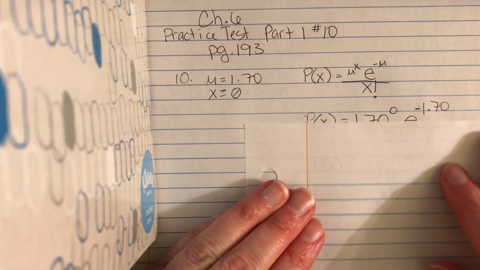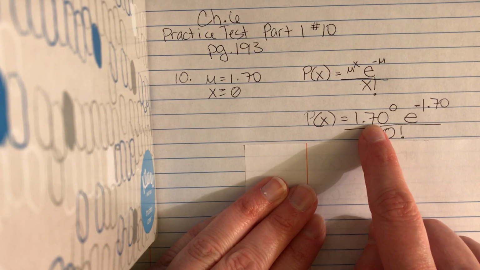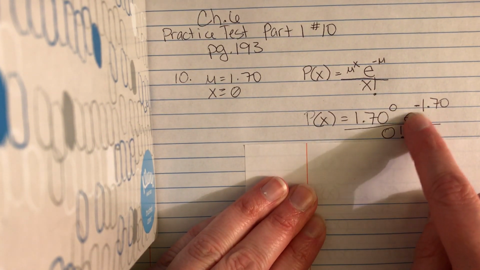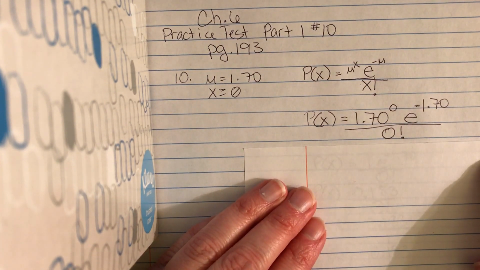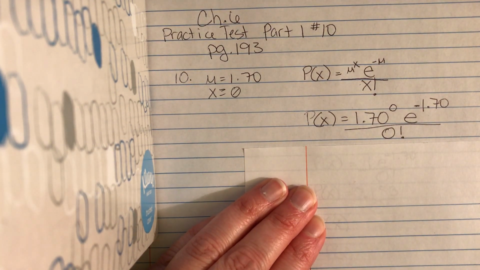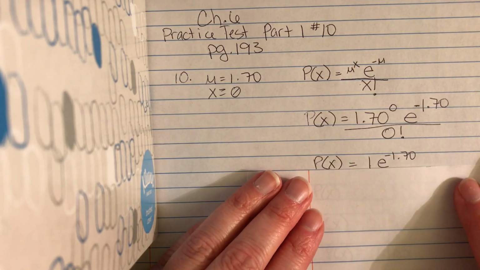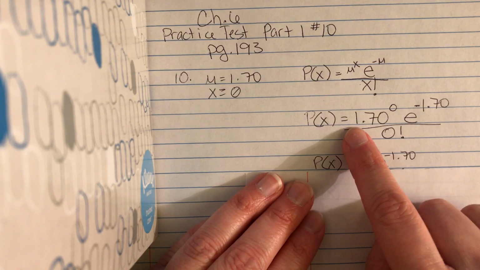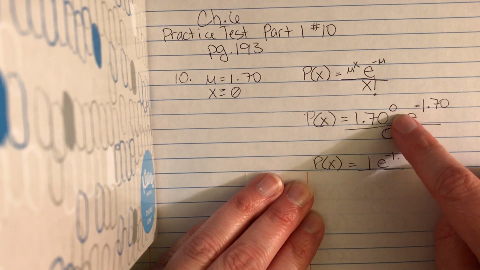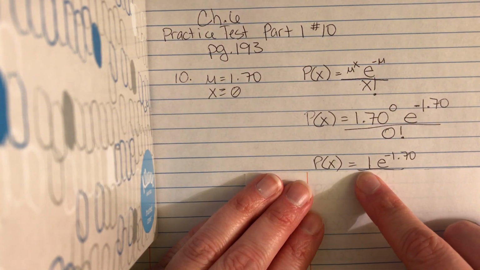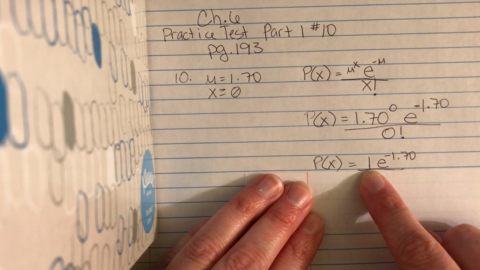So all we're going to do right now is fill in the information that we have. So 1.70 raised to the 0, times e to the negative 1.70, divided by 0 factorial. At this point, we're just going to go through step by step and solve this. Our first thing is 1.70 raised to the 0. Anything to the 0 power is 1. You can check that, use a calculator and verify that if you would like.